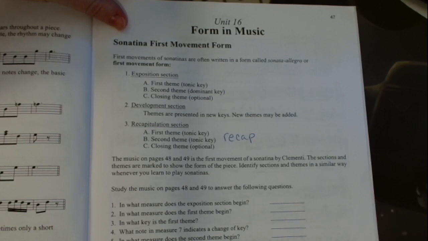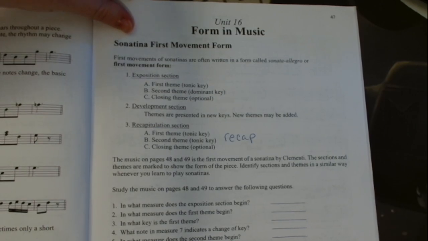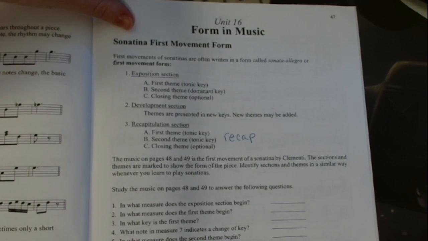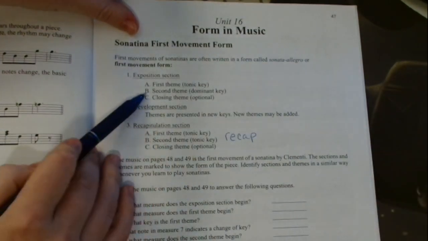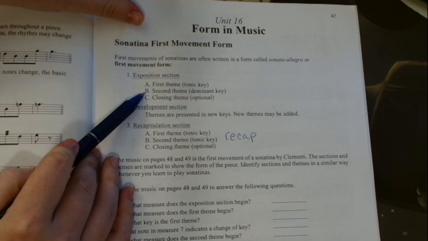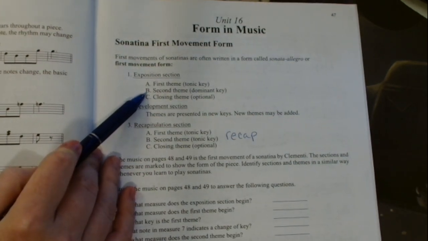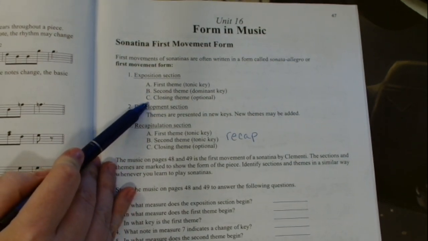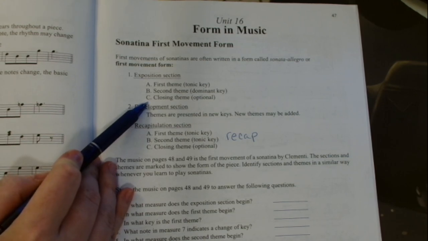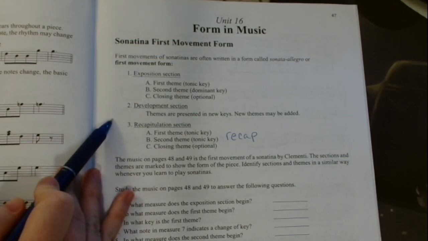In the exposition, the theme is first presented, and it's in the main key. We also have the second theme, which is introduced, and we have a closing theme, which isn't always in the exposition section. Sometimes it is, sometimes it isn't. It just depends on the composer and if he decides to put it in or not.